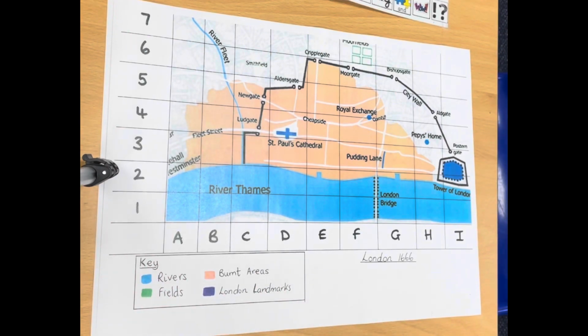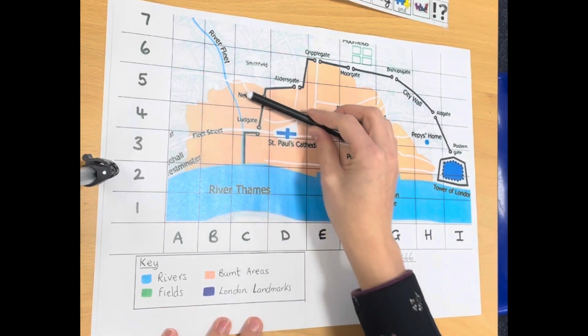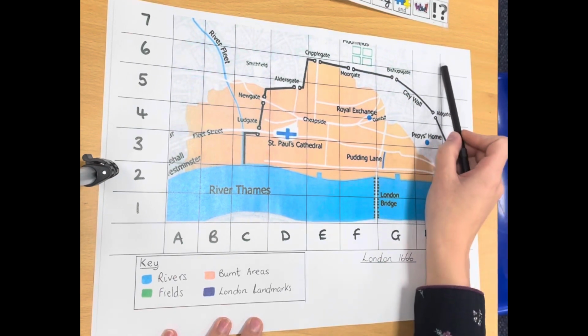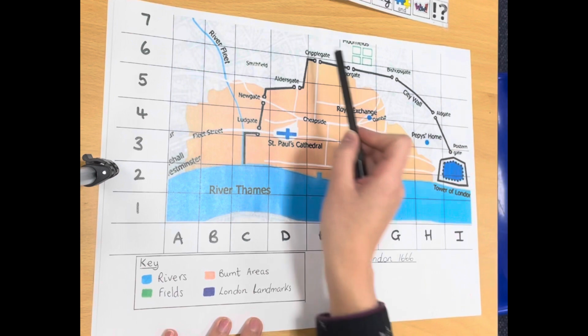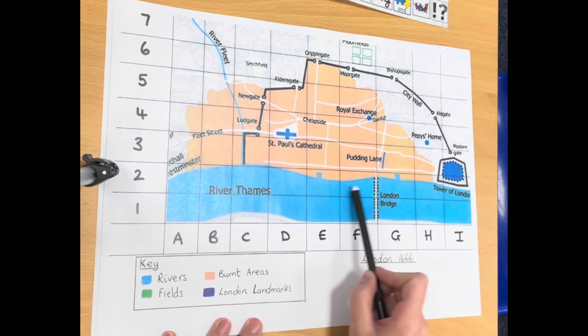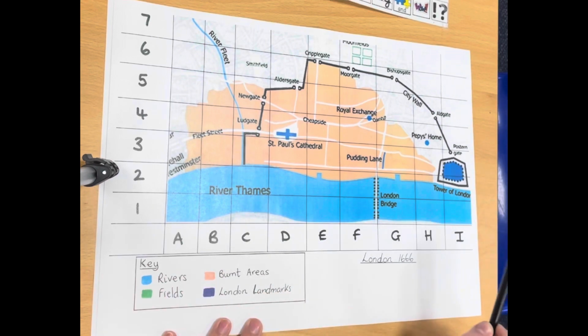Let's have a look if we can find any areas that didn't get burnt by the fire. Now these are all the areas that did get burnt by the fire. So we'd be safe over here, would be safe over here. We'd be safe down here, but we'd have to live in the water, which wouldn't be very good.